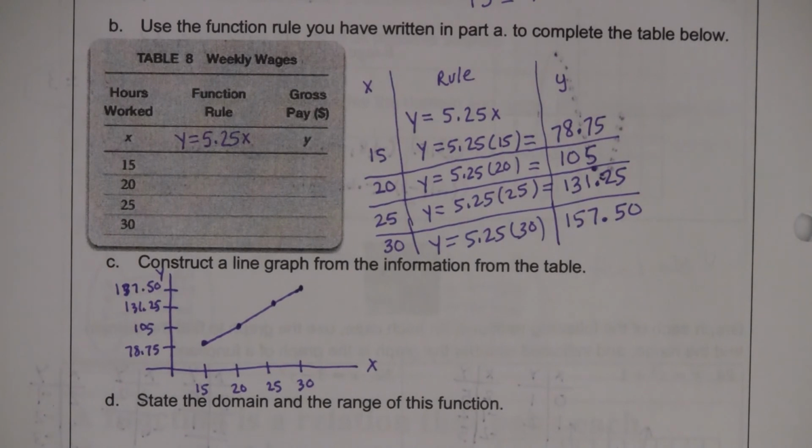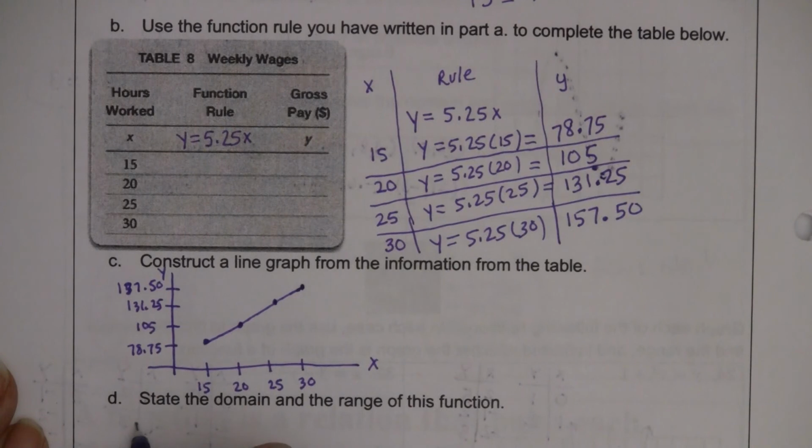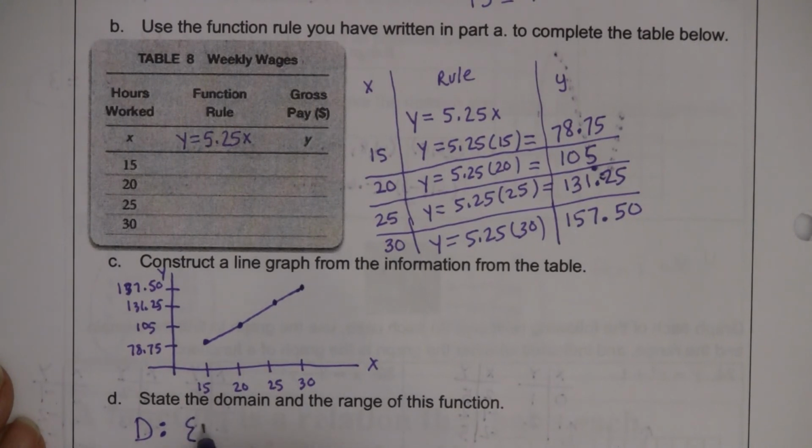And so then the next thing is for me to state the domain and the range. The domain, from my graph here, I can see is a set of X's such that you could put the equals or the dots. And I guess the book does equals, and so I'm going to try to do what they do. And so they go between 15 and 30.